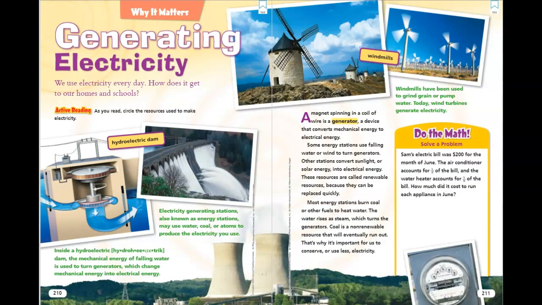Why it matters. Generating electricity. We use electricity every day. How does it get to our homes and schools? Inside a hydroelectric dam, the mechanical energy of falling water is used to turn generators, which change mechanical energy into electrical energy. Electricity generating stations, also known as energy stations, may use water, coal, or atoms to produce the electricity you use. A magnet spinning in a coil of wire is a generator, a device that converts mechanical energy to electrical energy.